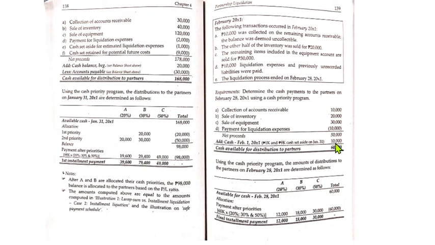Meron ka pa bang liability? Wala na, kasi nga, nabayaran na siya on January. So, ang tingnan mo na lang, i-add mo na lang po ay yung napagbentahan or nakolekta sa receivables. So, 10,000, then the sold 20,000, the equipment 30,000, yung binayarang liquidation expenses 10,000. So, ito po yung tinutukoy dito. May binayarang 10,000 liquidation expenses, pero ang sinet aside kasi dyan ay magkano? 1 for liquidation and 1 for potential future cost. So, ito na yon. So, magkano po ang total na available for distribution to partners is 60,000.